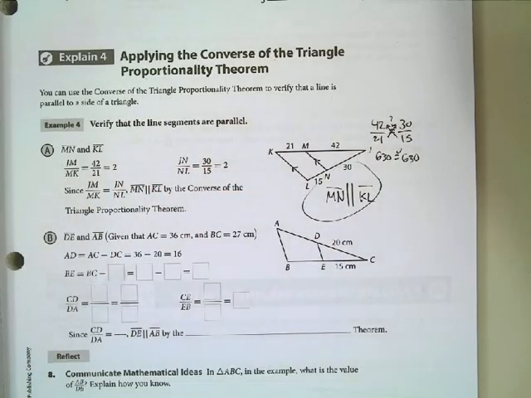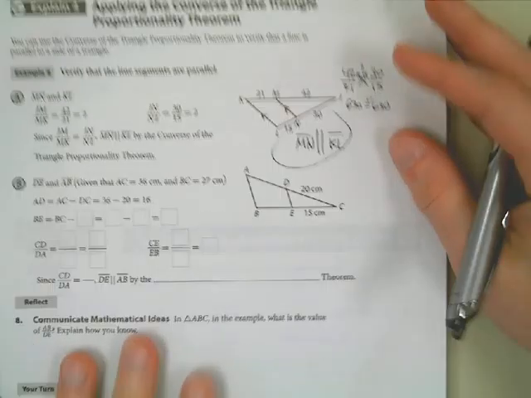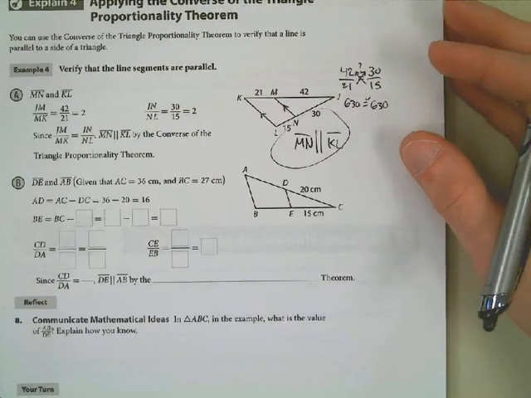We're going to do two more problems here, and I'll go start on the homework. Letter B. We're told that we want to determine if.